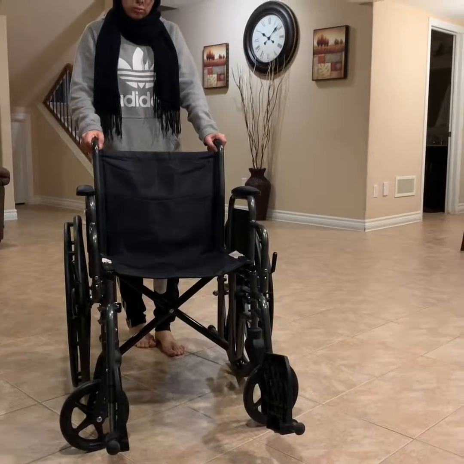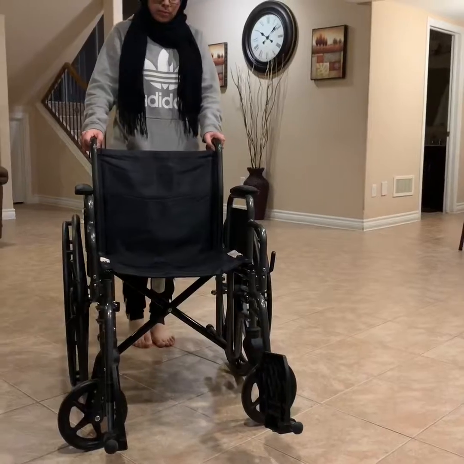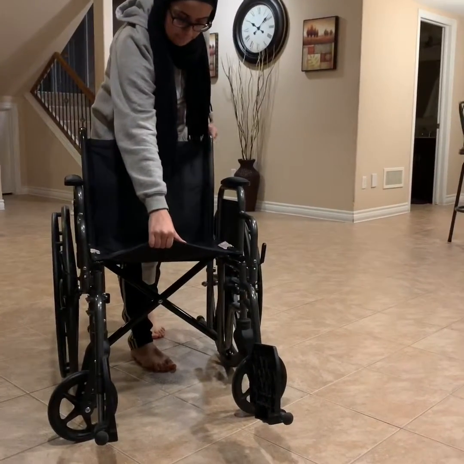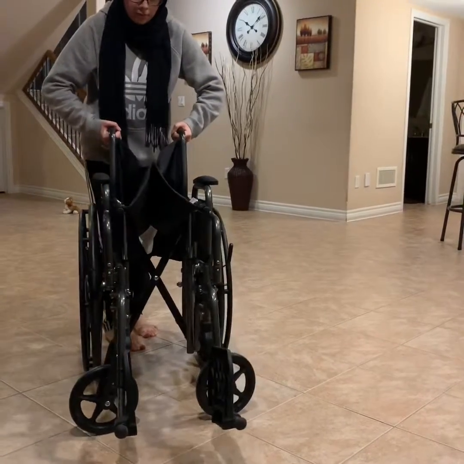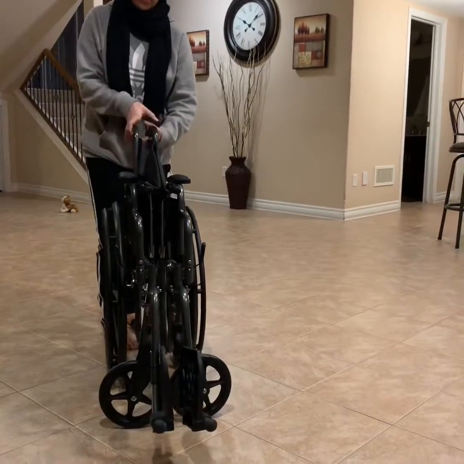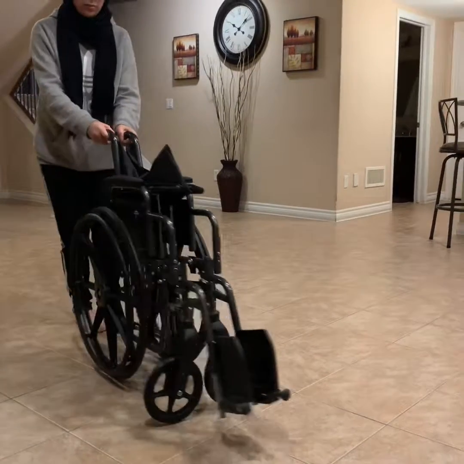After you are done with the wheelchair and you want to store it, put one hand on the seat and the other on the handle and pull up the seat slightly. Then take the two hands, put them on the handles and push them together, just like that. And you can roll away with the wheelchair.